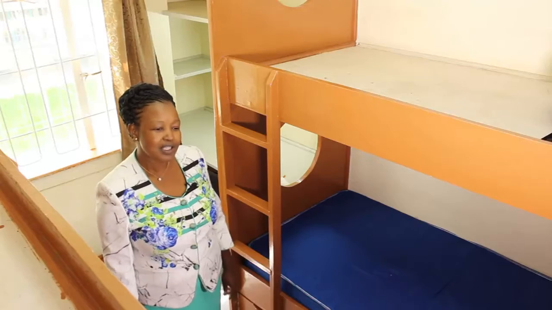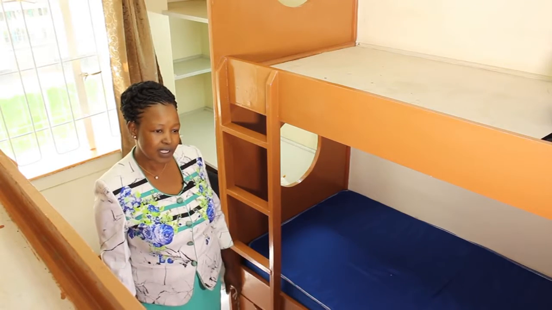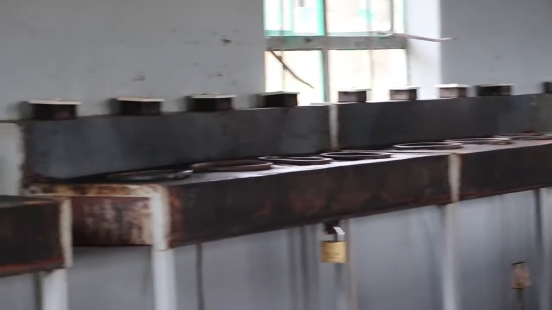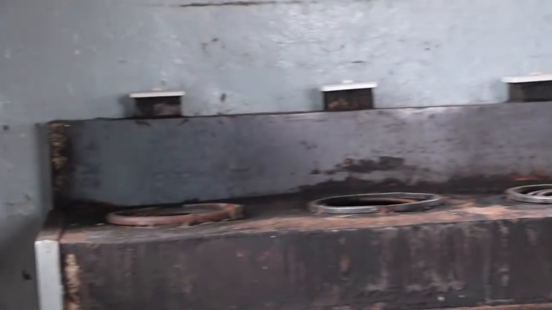The university has provided facilities for cooking. In the various hostels, we have kitchenettes where the students are supposed to cook. Therefore, if you are found cooking in the room, you are supposed to be evicted from the halls of residence within 24 hours, and there is no refund for that.